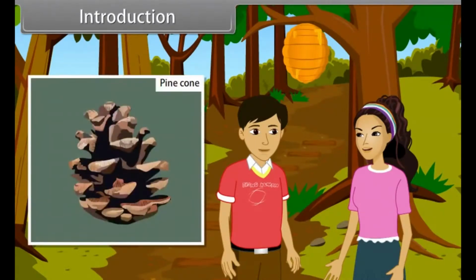Wow, I never noticed this pattern before. Our maths teacher taught us about one of these patterns in which succeeding terms are obtained by adding a fixed number to the preceding terms. That sounds interesting. I also want to know about such type of patterns. Okay, I'll tell you more about it.